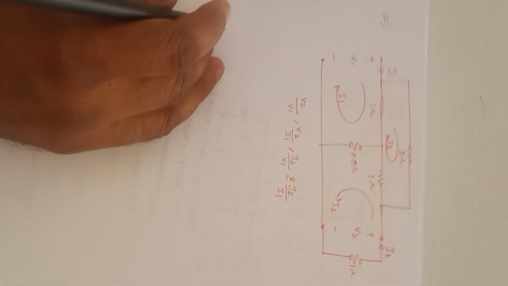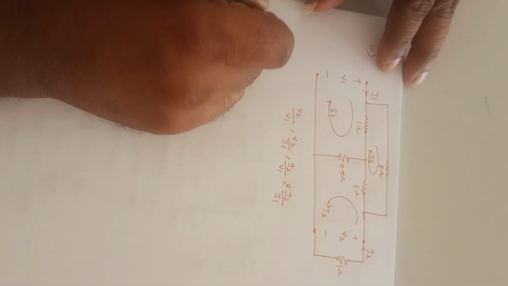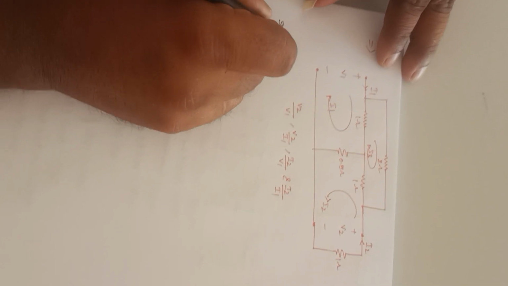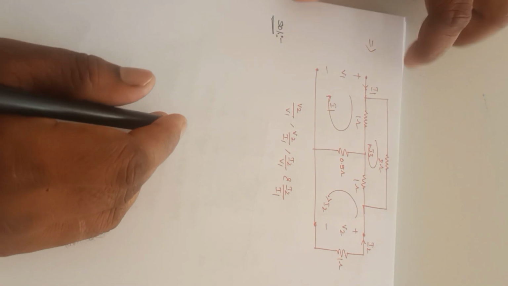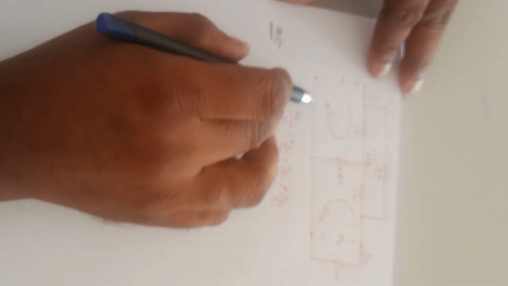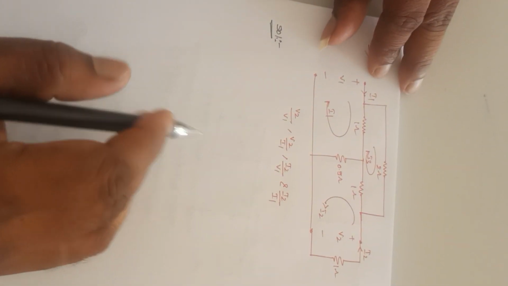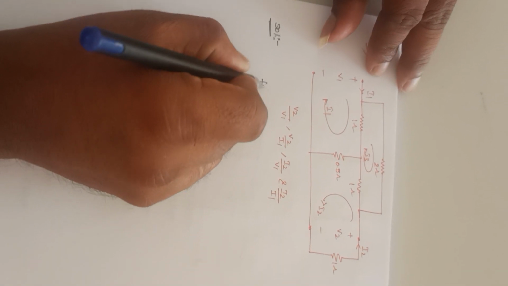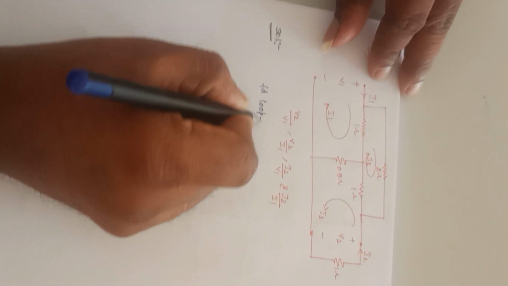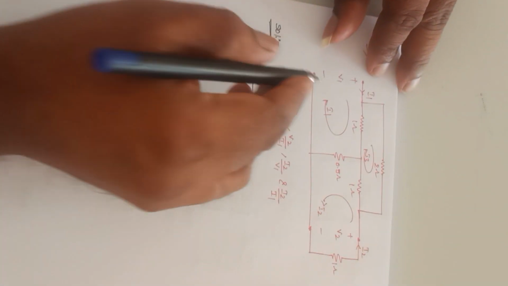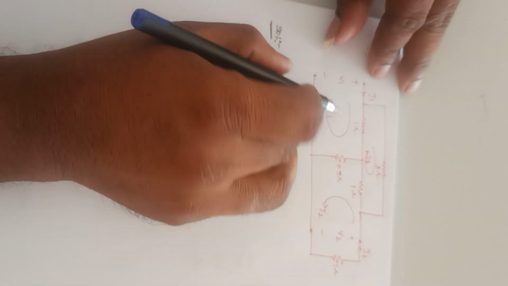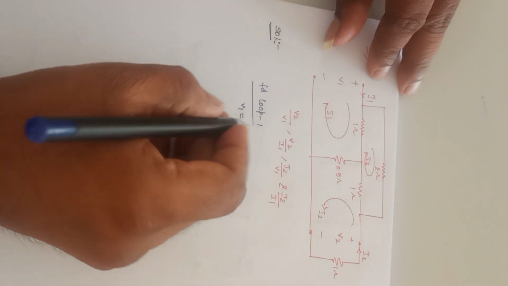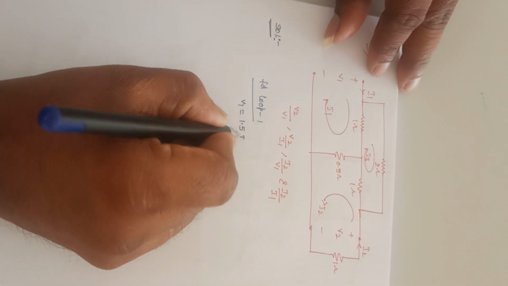So whenever this type of non-ladder networks are present here, then how to solve this type of problems? Just apply mesh analysis here. For loop 1, if you apply the loop analysis, it is V1 is equal to this 1 plus 0.5, 1.5 into I1.